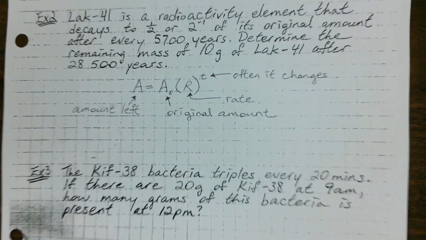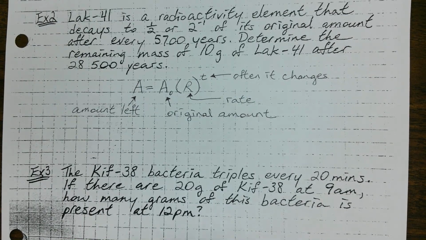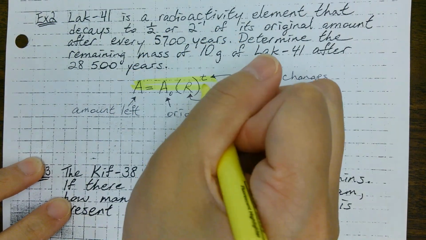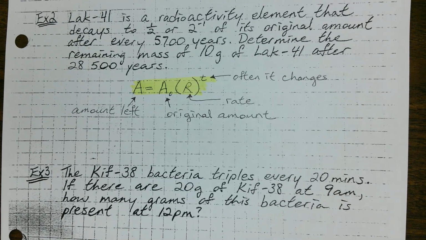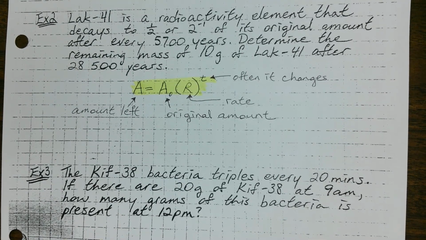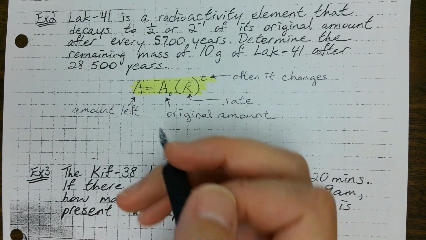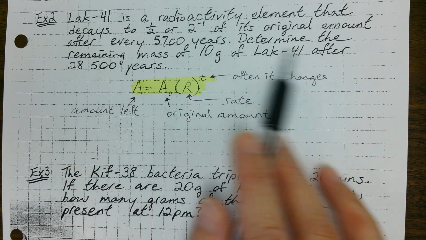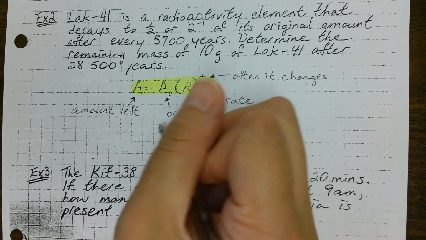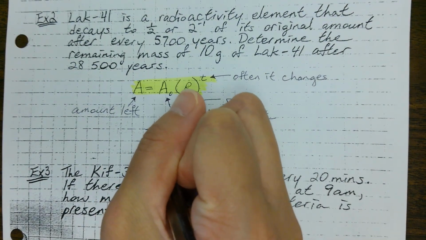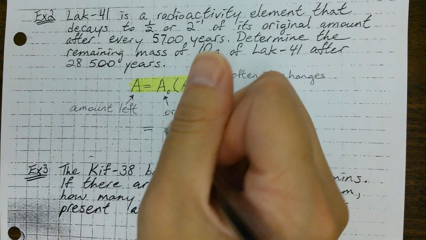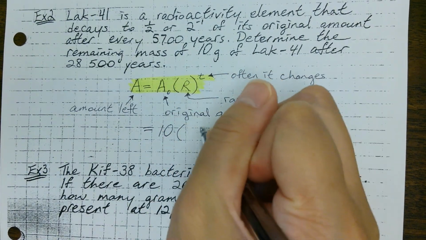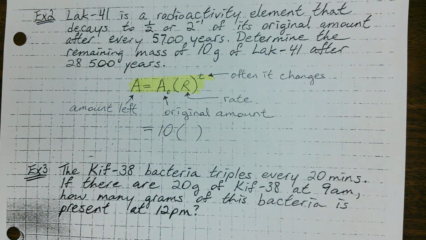Okay. Do you need to memorize this formula for the test? Yes. Although I think I'm nice, there are certain formulas that I need you guys to memorize. So this is one of them. It's okay. It's only 4 letters. It really is. Okay. So we are trying to find out how much of it is left at the end. So we're trying to solve for A. What was the original amount? 10 grams. So that's my 10. Okay. What's the decay rate?